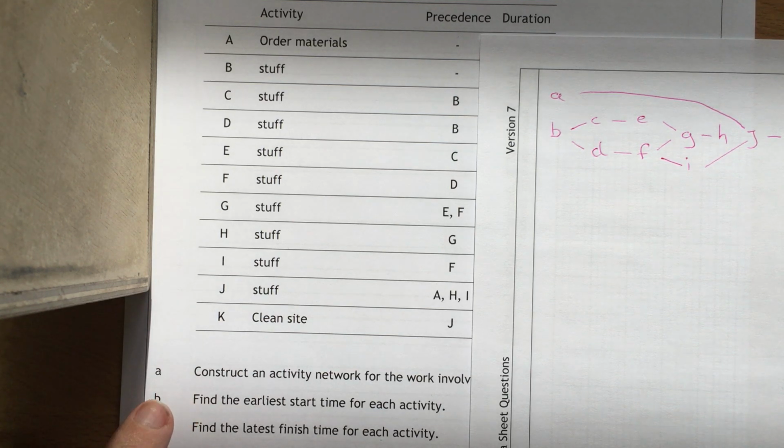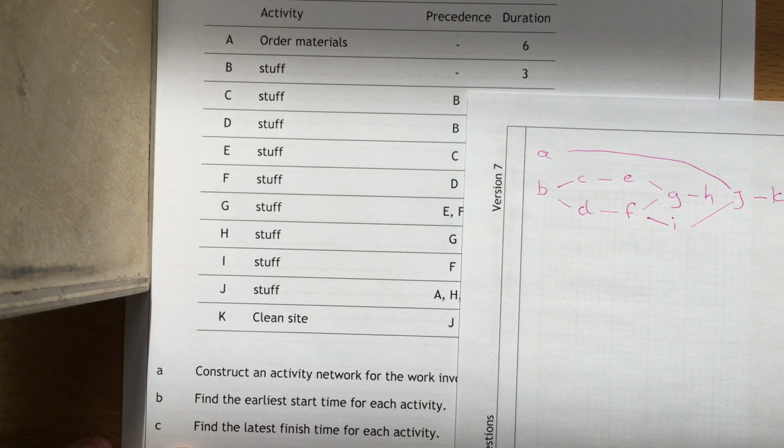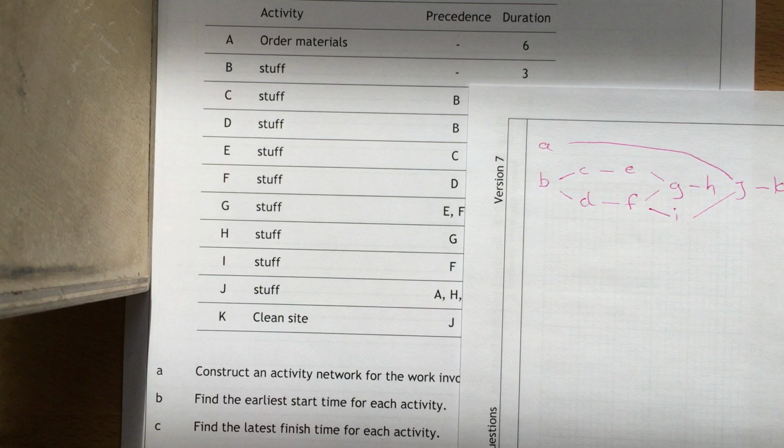So we've actually constructed an activity network already, but from here we're going to draw it out properly.